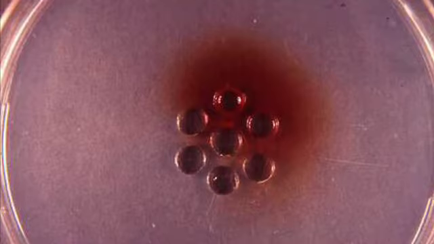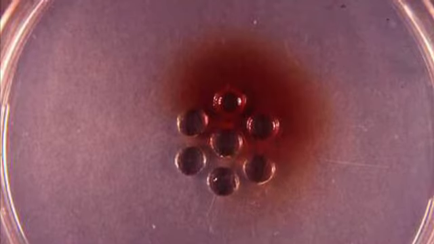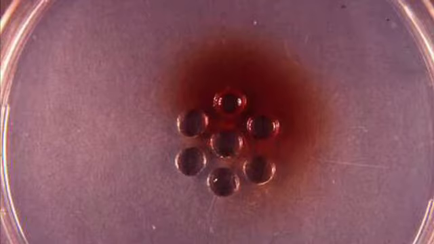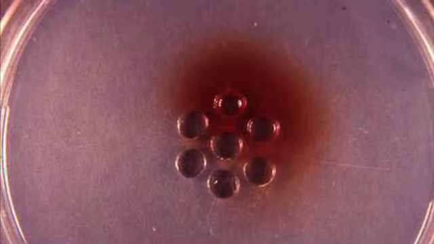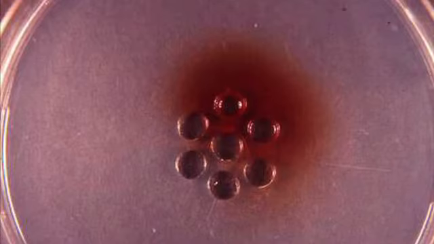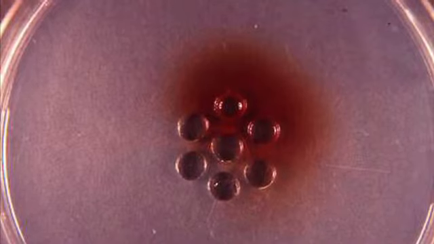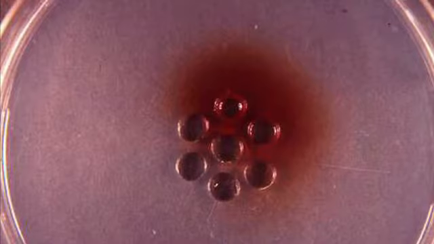So if you had, say, 5 or 6 samples that you want to test, you would put the antibody, the serum, in the middle hole here, and the suspected animal blood, that is the blood from the scene, dissolved. You put that in the others.